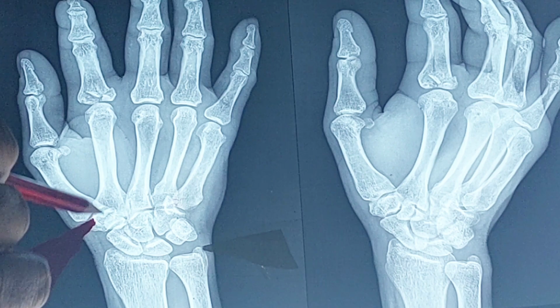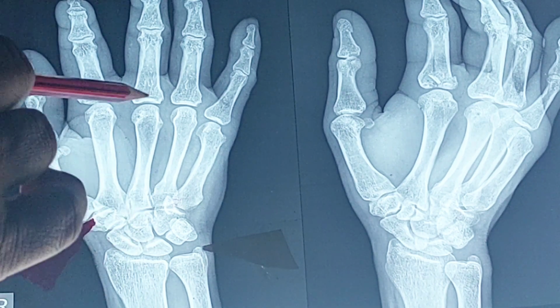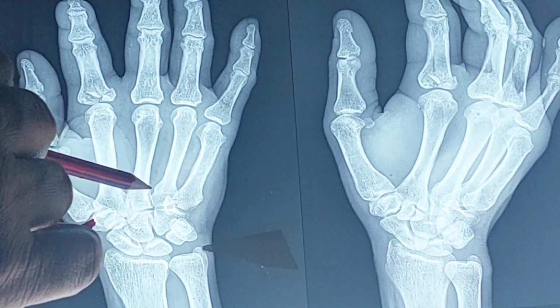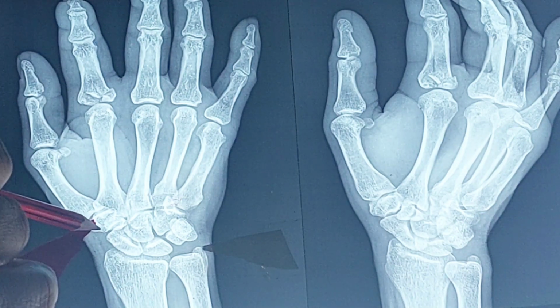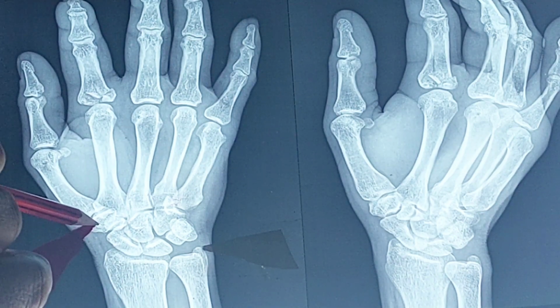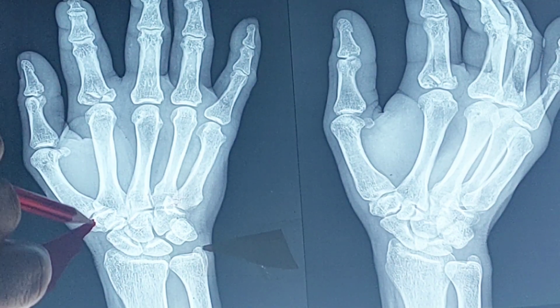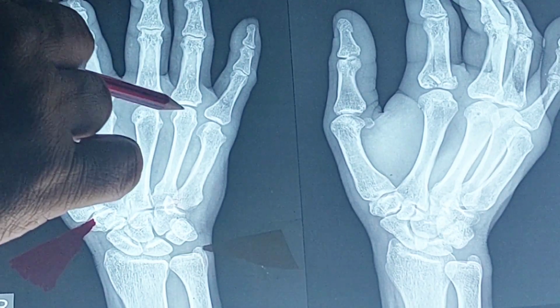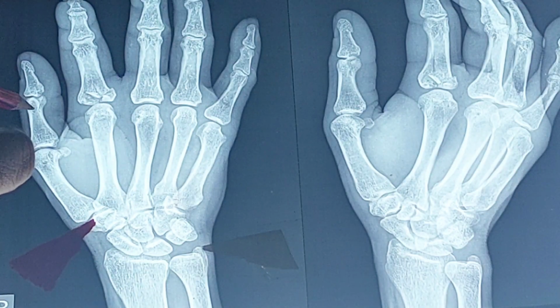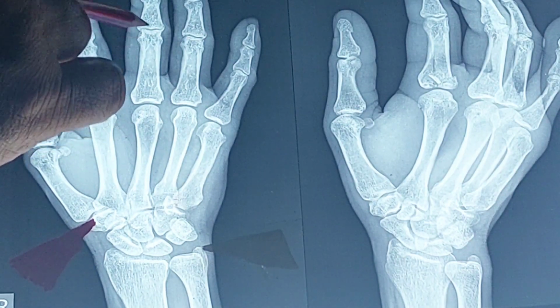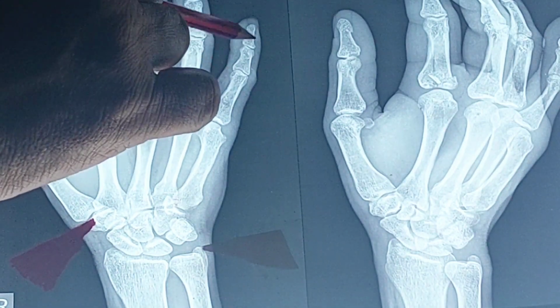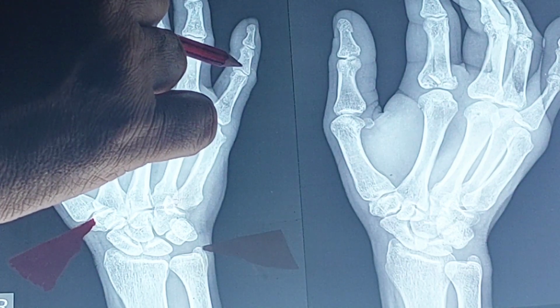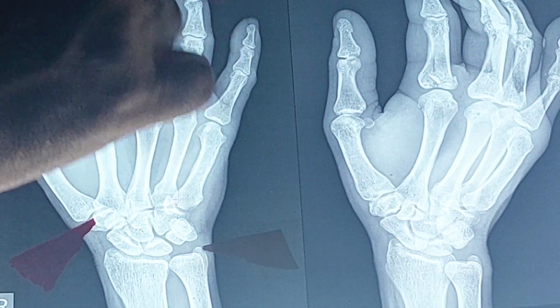And other joints are intercarpal joints, carpometacarpal joints, and here is the first carpometacarpal joint between the trapezium and the base of the first metacarpal, and here metacarpophalangeal joints, all these are metacarpophalangeal joints, and here are the interphalangeal joints. Where there are 3 phalanges, the joints will be proximal interphalangeal and distal interphalangeal.